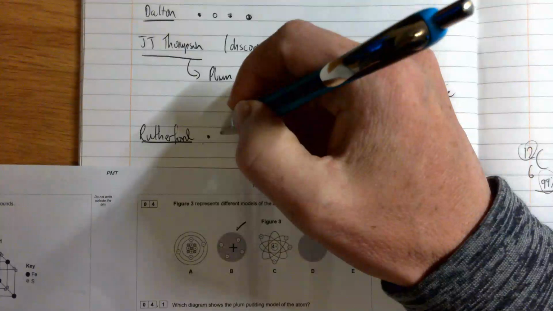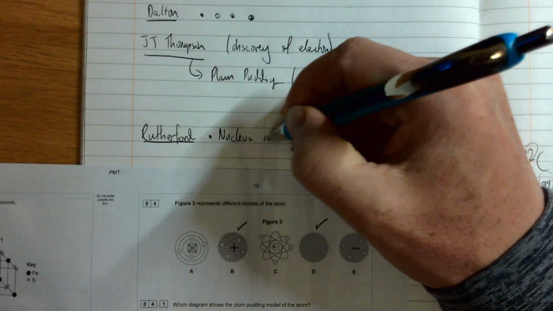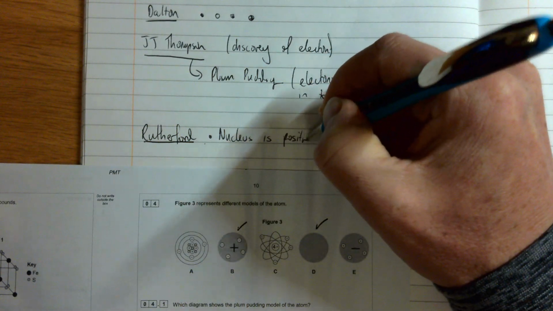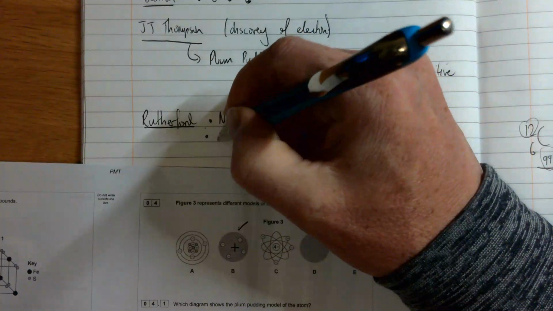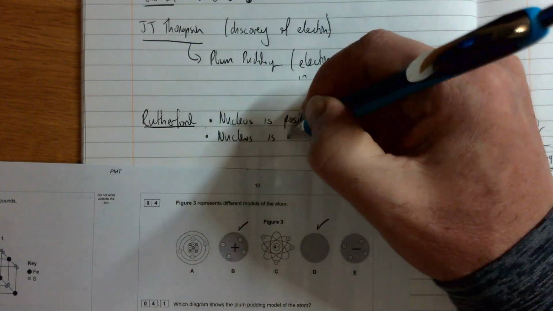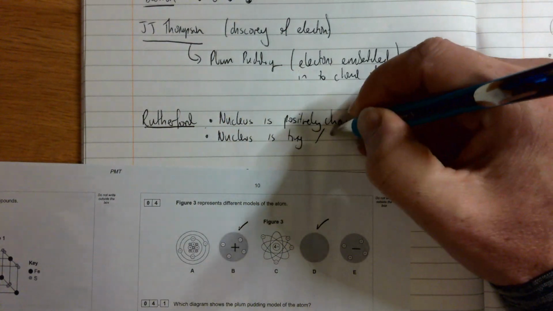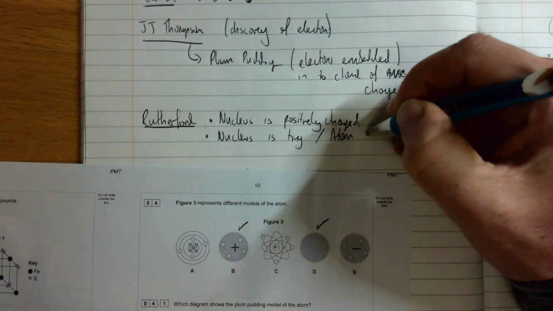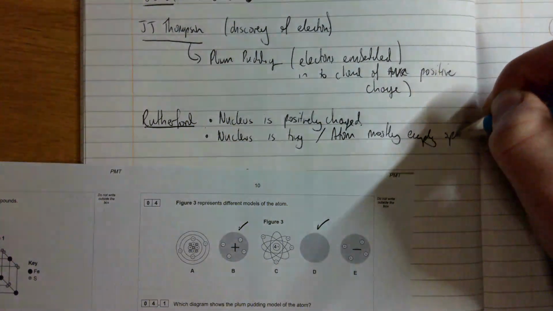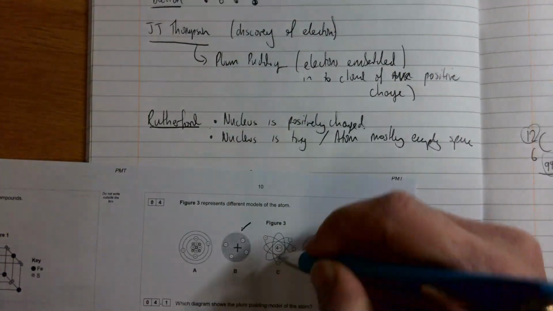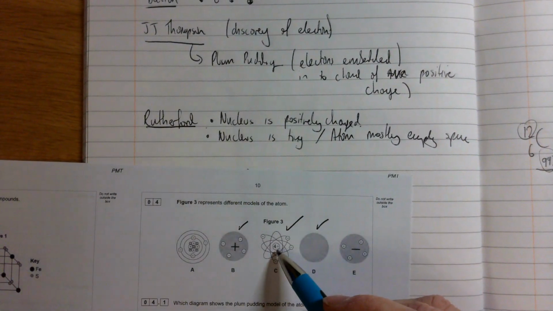So it told you that the nucleus is positively charged, and also that the nucleus is tiny compared to the size of the rest of the atom. You could put it slightly differently and say the atom is mostly empty space. And so that led people to think the atom was something like C, right? Something like that. So a positively charged, tiny nucleus.